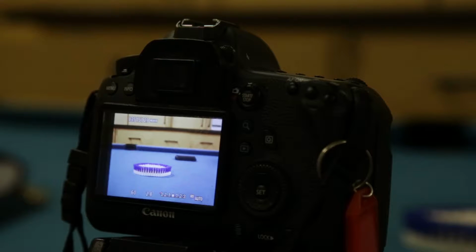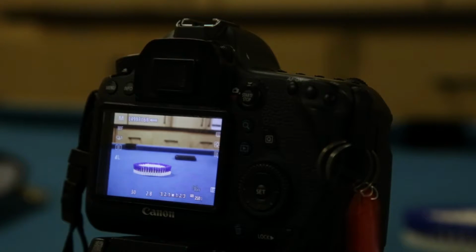Also, if you're shooting at night, you want those wide-open lenses, like f2.8, because you want to let as much light into the camera as possible. If you shoot at f22 out on the football field, you're not going to get a lot of light coming in the camera. Your image is basically going to be black, which you do not want.